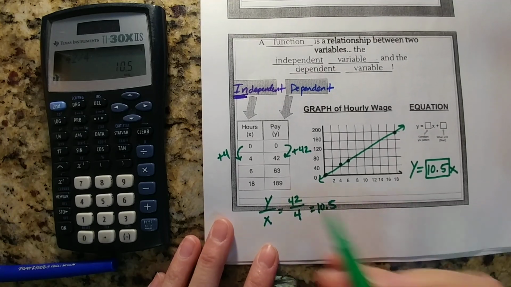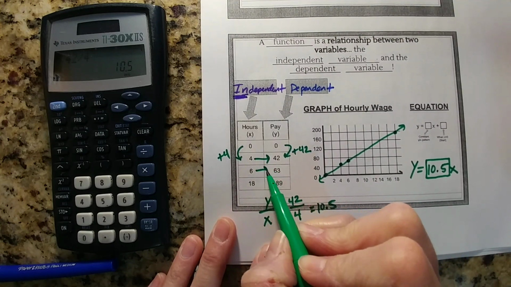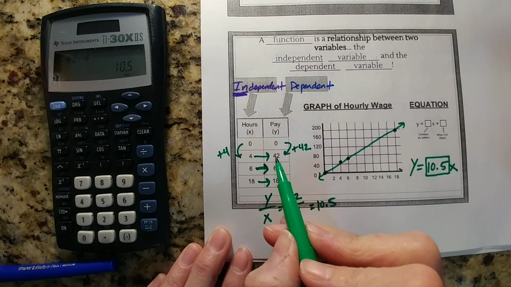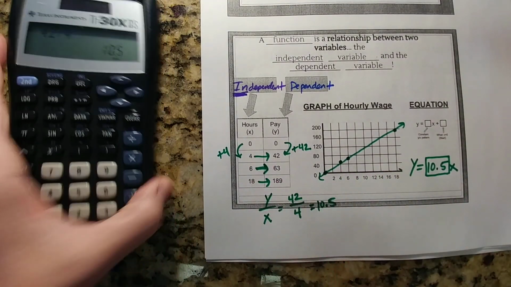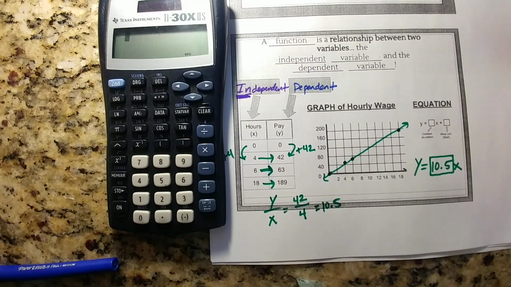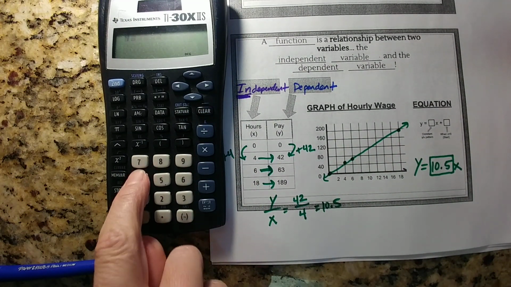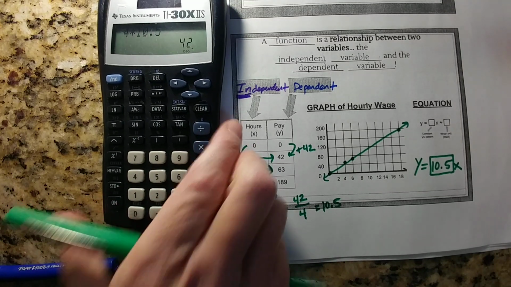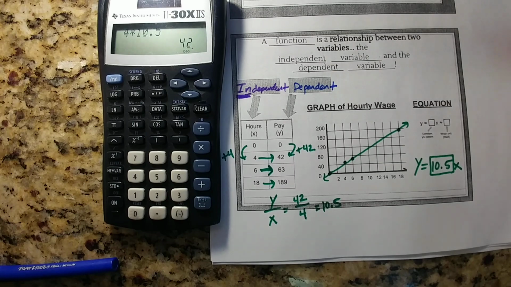Now let's check and see, does that actually get you across the table? So if I take 4 and multiply it by 10.5, will I get 42? And so I'm just going to try that here. You always want to check to see if this works. So if I take 4 and multiply it by 10.5, yes, in fact, I do get 42. Perfect. So it got me across the table.